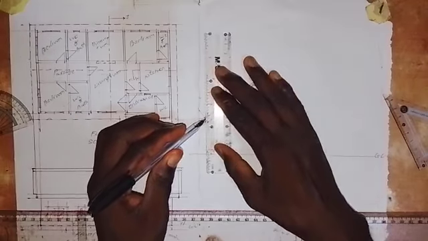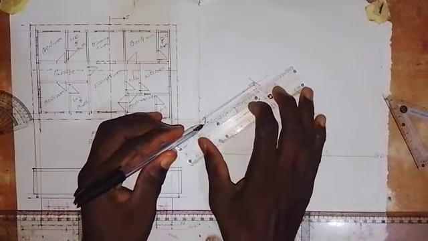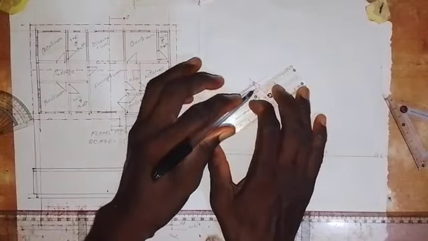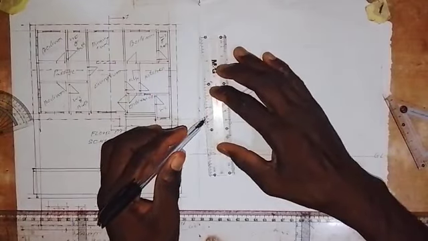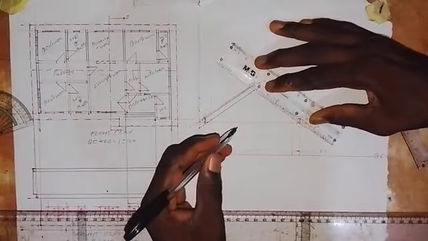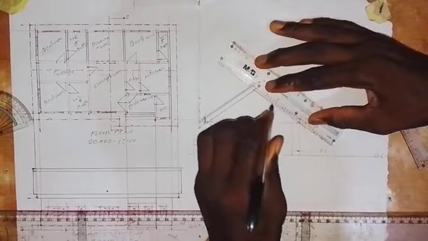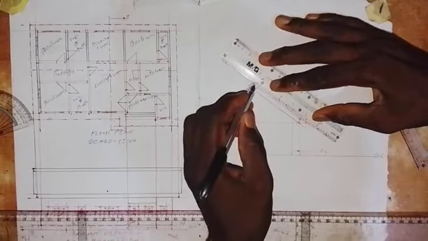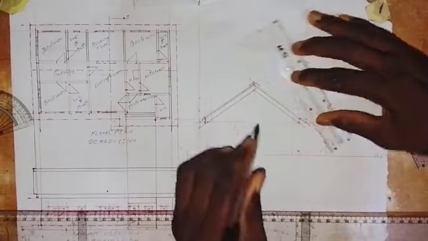I'm going to make this a thick line from here to here. All right, so we have this, and coming to this side, I'll do the same thing by making this line a thick line from here to here.